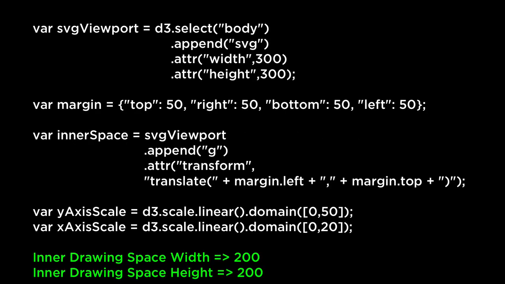Scale data, set the range. Now that we have the domain of the scale, we have to set the range of the scale. Given the SVG viewport, margins, and inner drawing space, we can set the range of the scale easily. The inner drawing space width is 300 units minus the left margin, which is 50, minus the right margin, which is 50. So the inner drawing space width is 200 units. So the range of the x-axis scale should be 0 to 200.